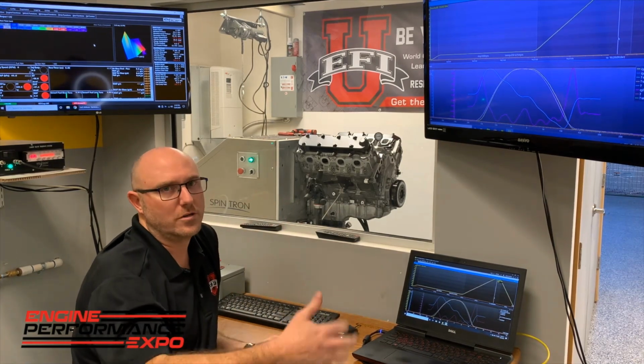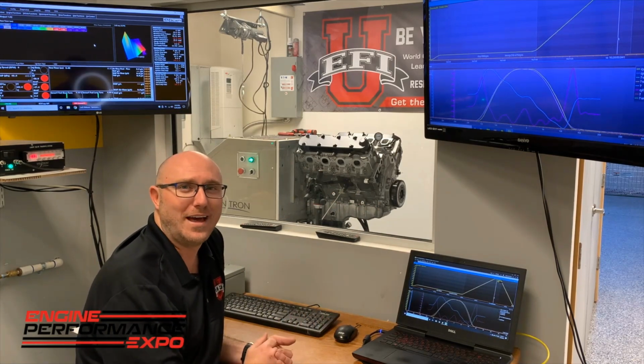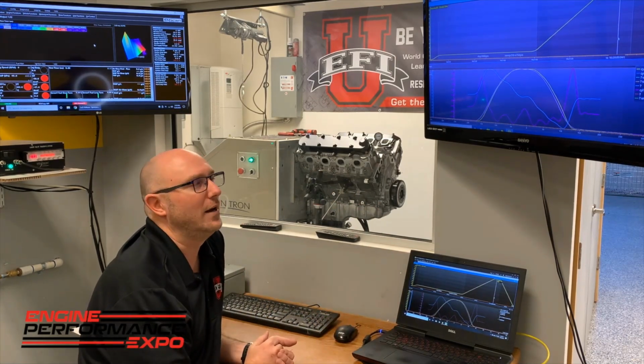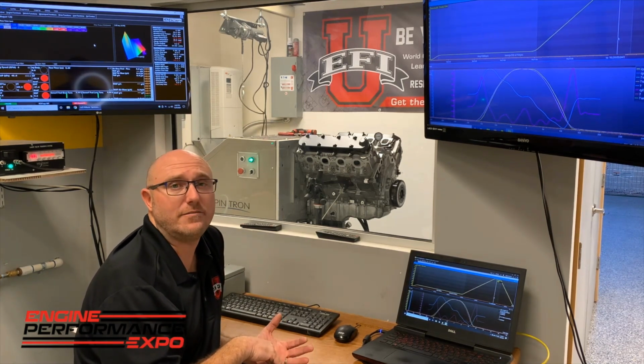And then, of course, there's more derivatives. We can look at jerk, snap, crackle, pop, if you can believe that. Those are all derivatives that we talk about. But for the most part, we're looking at the valve lift. We're looking at the valve velocity, how fast that valve is moving.